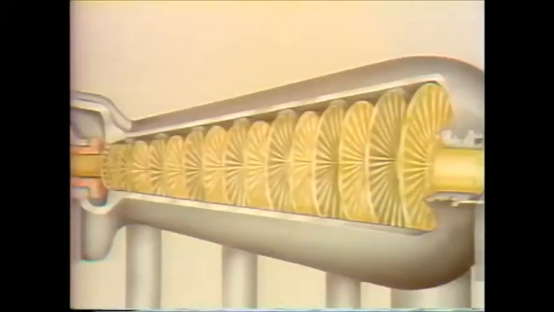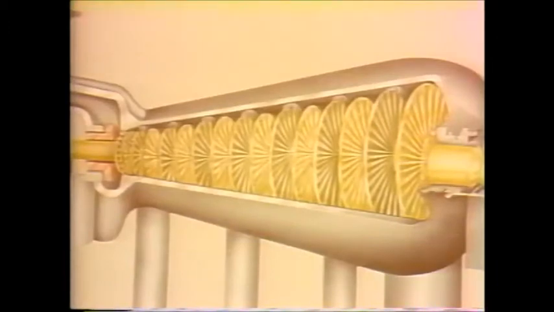Diaphragms are sealed where the shaft passes through them to minimize steam leaking through this opening and bypassing the blades. They're positioned in the cylinder to separate the moving wheels from each other. This pairing of one diaphragm and one or occasionally two wheels is called a stage. Now, typically, a unit may have anywhere from 8 to 25 stages. Notice that our example shows 8 stages, but only 7 interstage diaphragms.